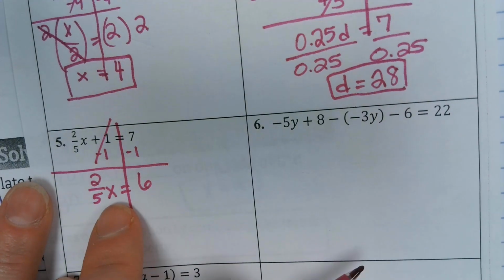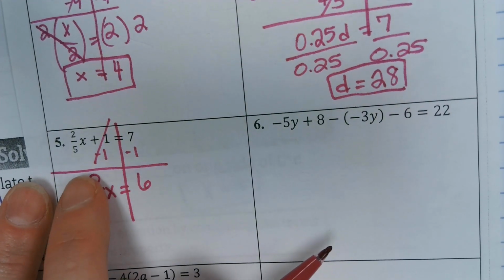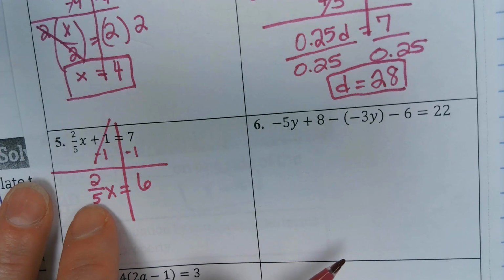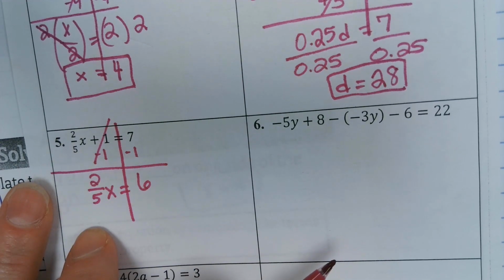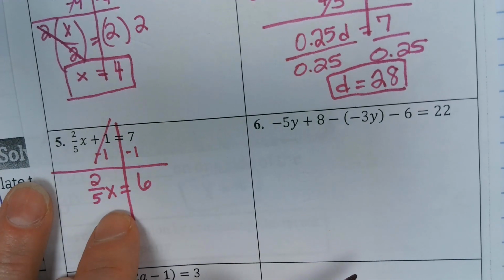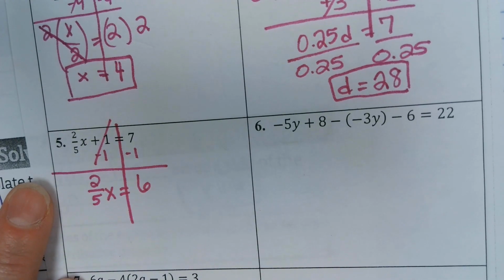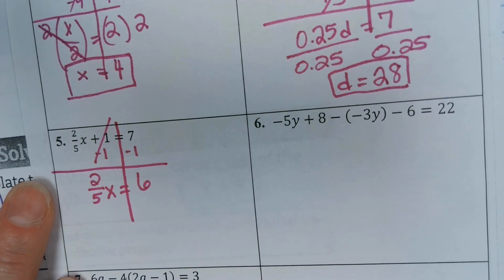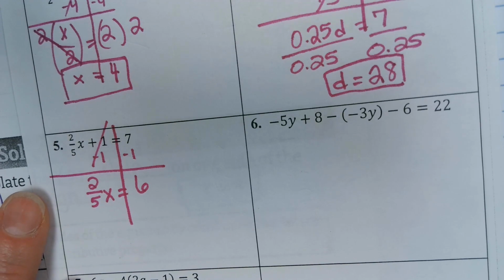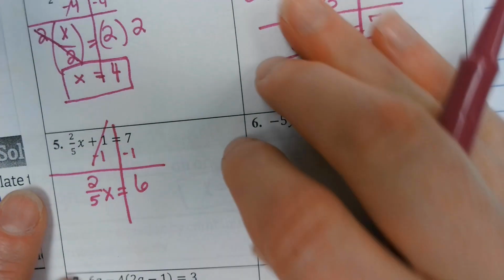All right, now we have a fraction in front of x. So anytime we have a number in front of x, we're dividing by that number to get rid of it. But this is a fraction, so we would divide by a fraction, which kind of gets confusing. So I'm going to teach you my favorite word, okay? My favorite word is reciprocal. Has anybody ever heard of that word? Reciprocal means you're going to flip the fraction.